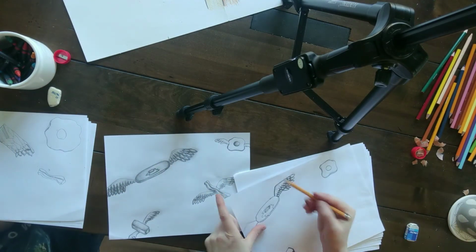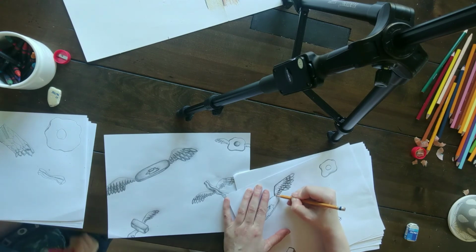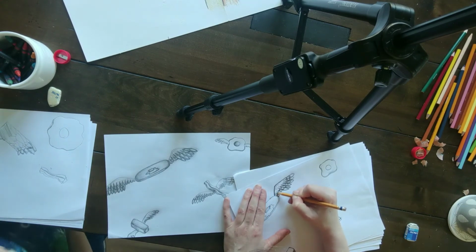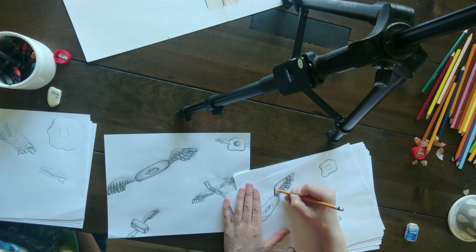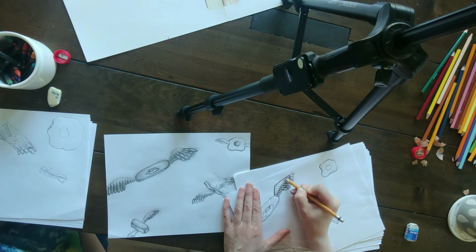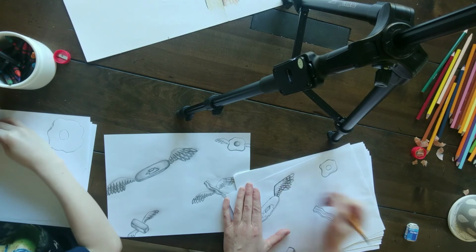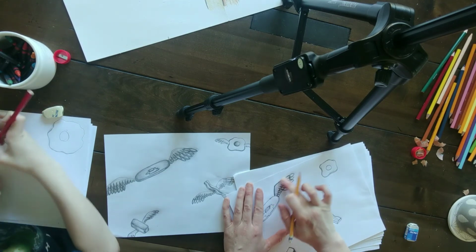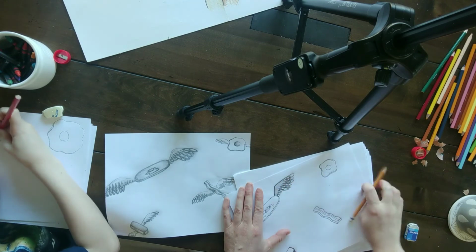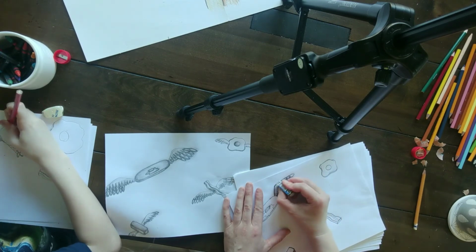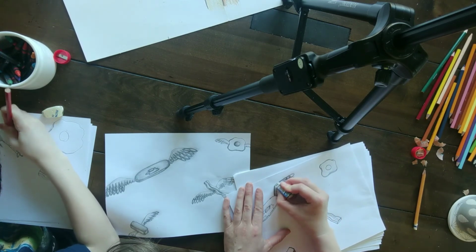I'll go ahead and do that. I'll go ahead and show you. I'm kind of gently pressing down right now, but then I'm gonna lift up some of that pressure as I get closer to that highlight. All right, and then I'm blending. I'm going to take my eraser and make a better highlight. I think that's going to work better.